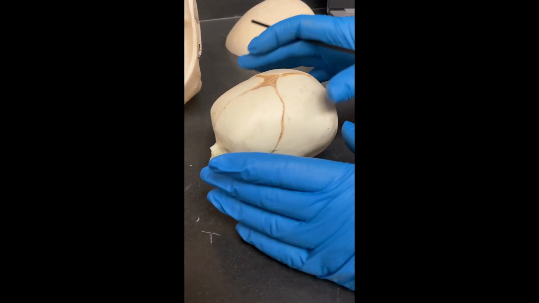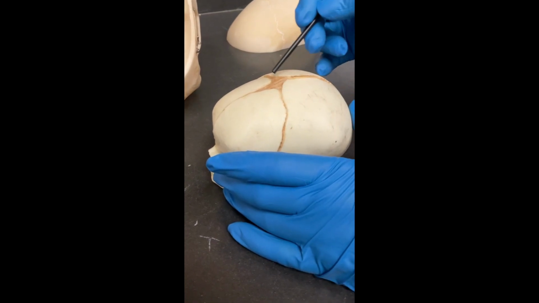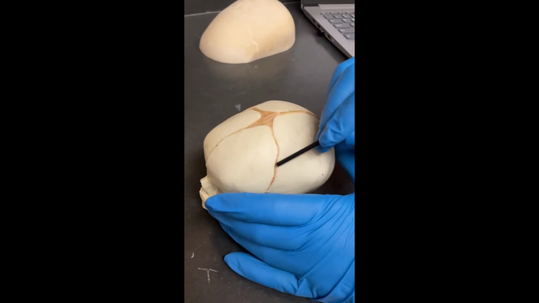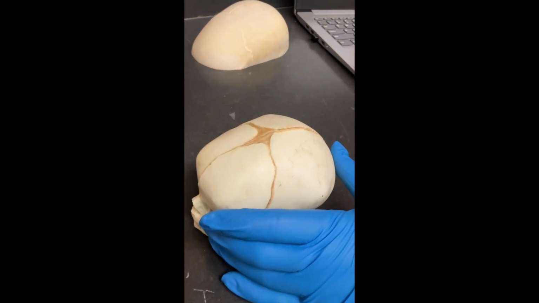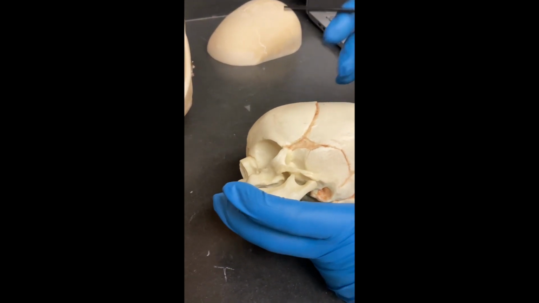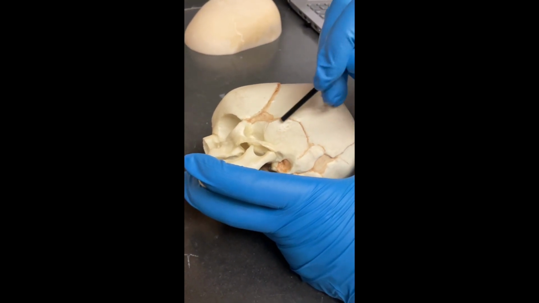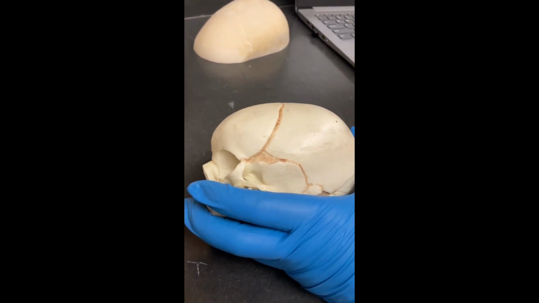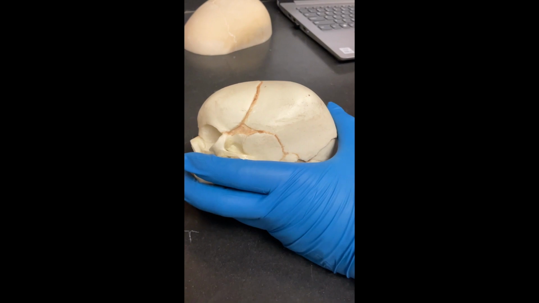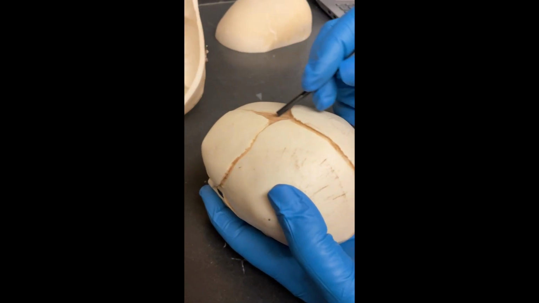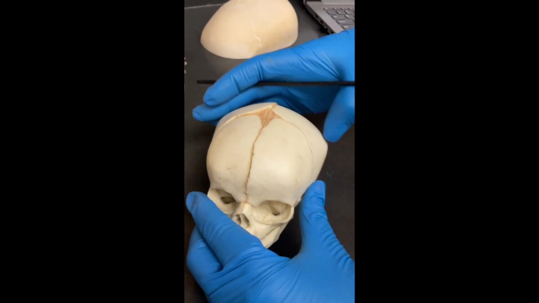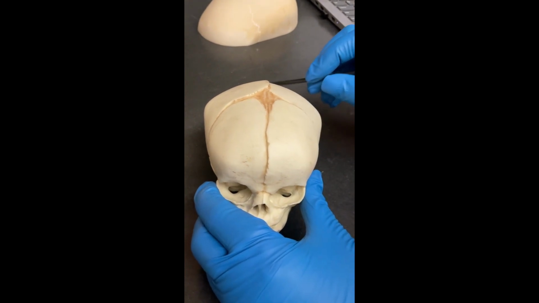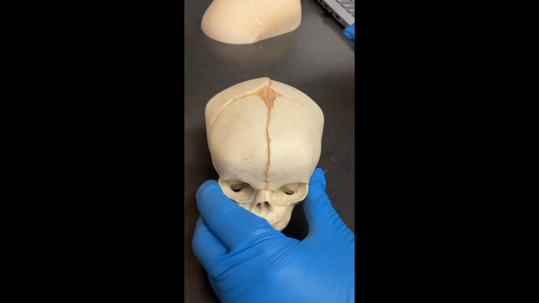Next, we have the sutures. We have the coronal suture, just like we see in adults. We have the squamous suture, same as in adults, right here. It makes it kind of look like a flat squamous cell. Then we have the sagittal suture, which divides into left and right halves of the body, so right down the middle.